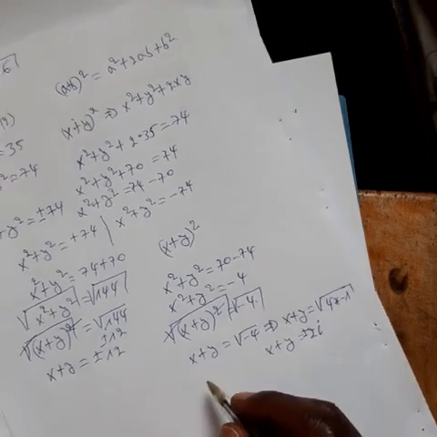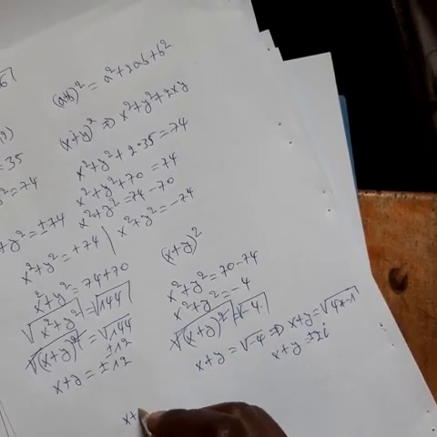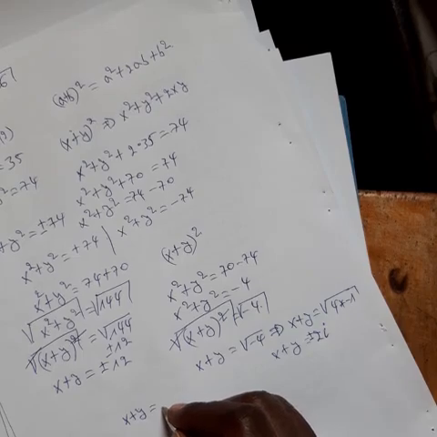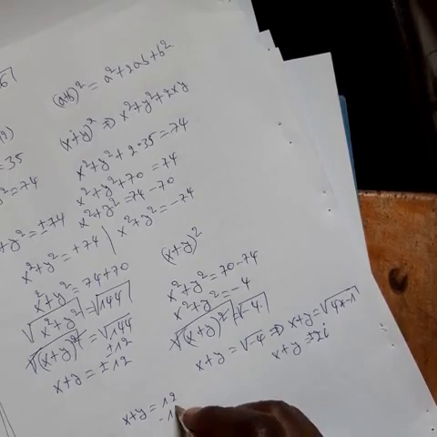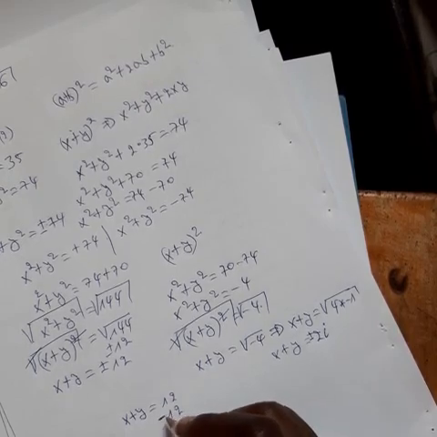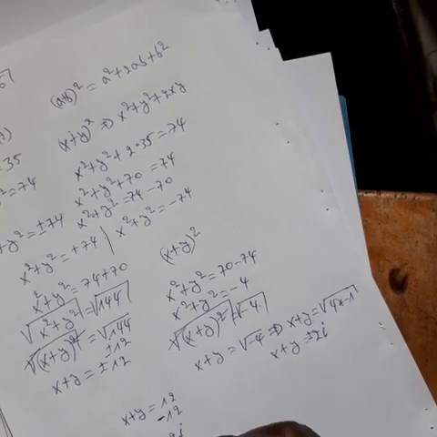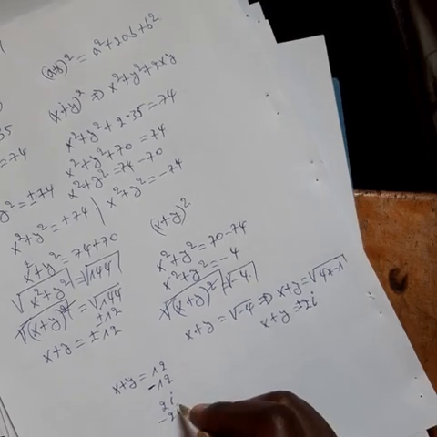So here we have got two sets of answers. x plus y is equal to 12 when it is positive, or negative 12 when it is negative. And x plus y is equal to 2i when it is positive, and negative 2i when it is negative.